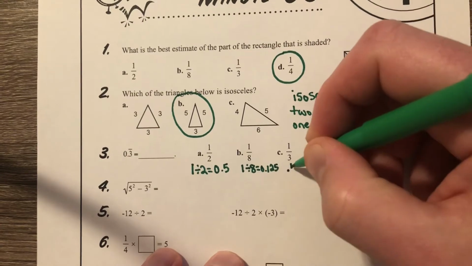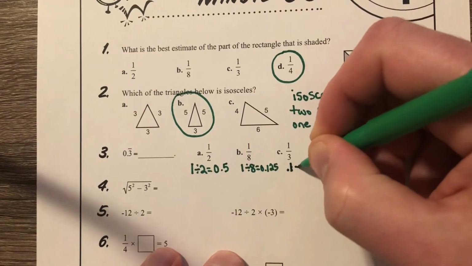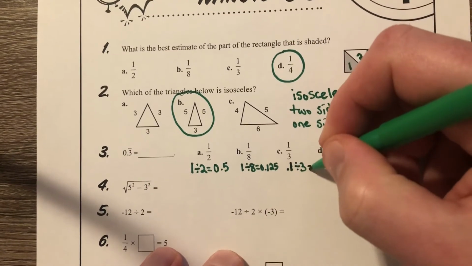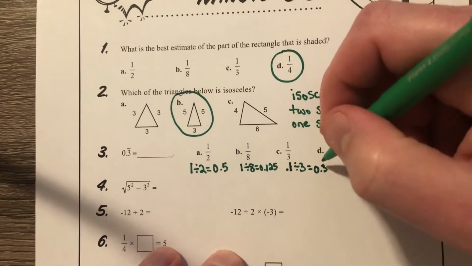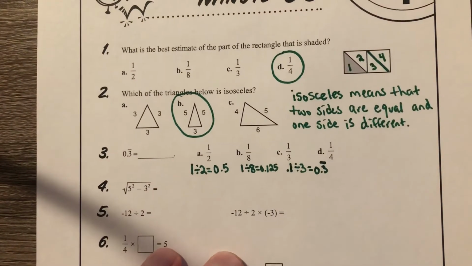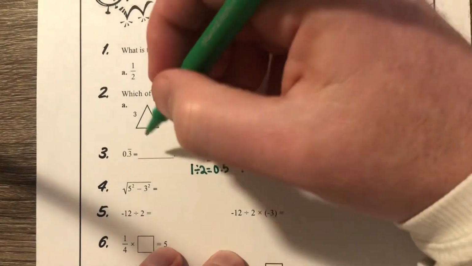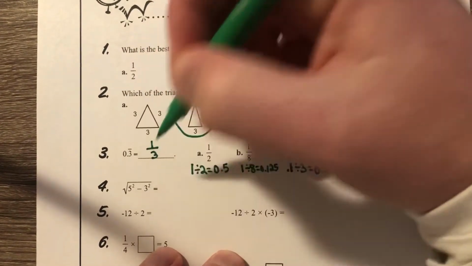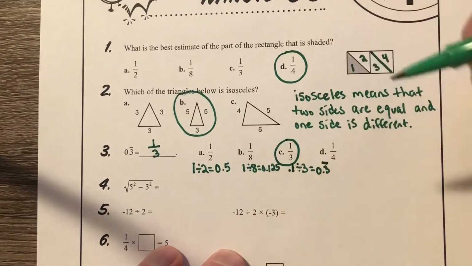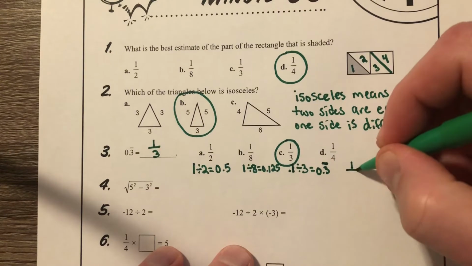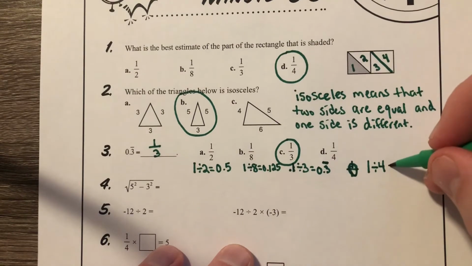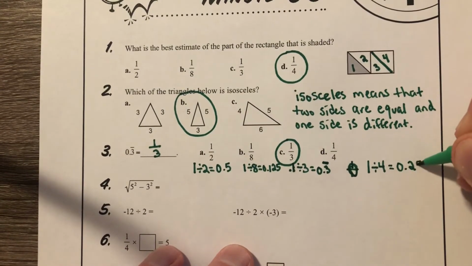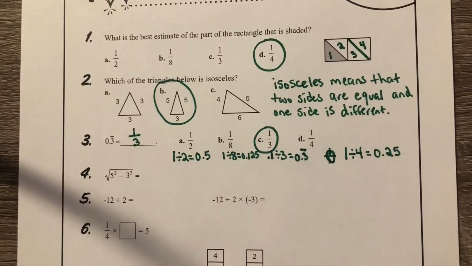If I did 1 divided by 3 in my calculator, I would get 0.3 repeating. And when the number keeps repeating, we just put a line over it. That means it just keeps on going. So that matches up what we want, right? 1/3. And then if I just did answer D too, just so I know, I would do 1 divided by 4. And I would get 0.25. So 1/3 is equal to 0.3 repeating.